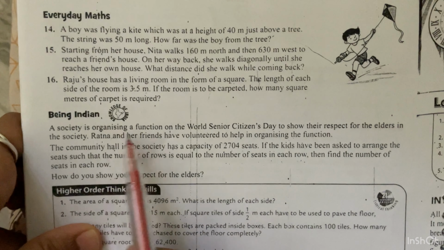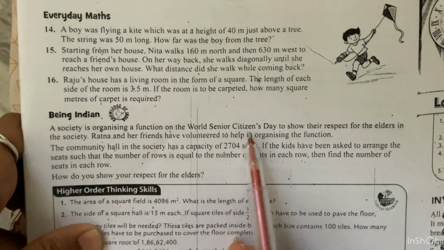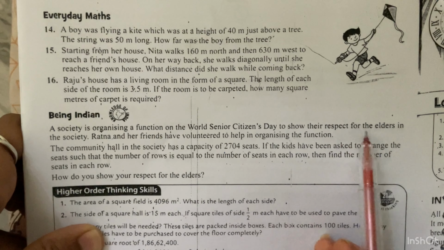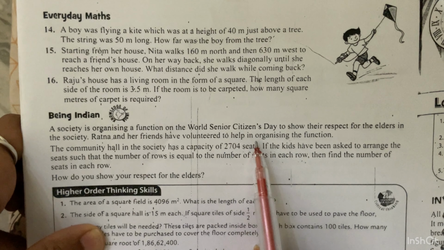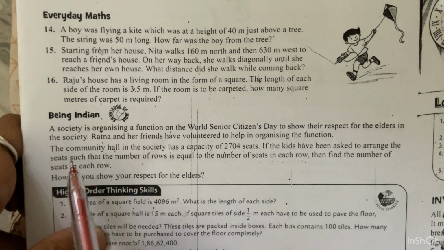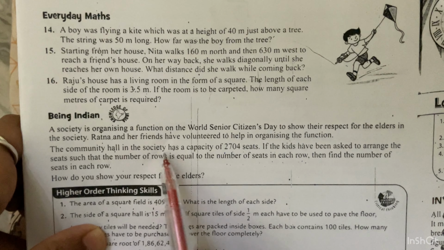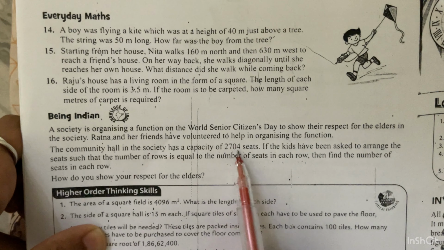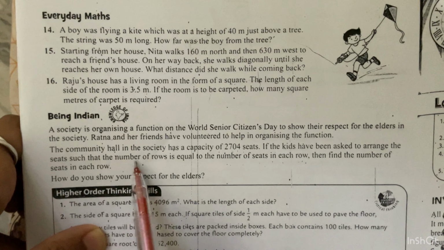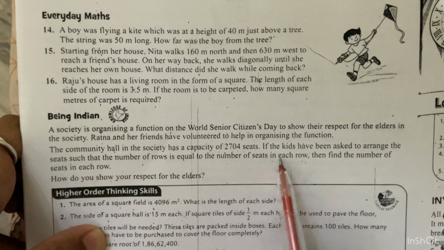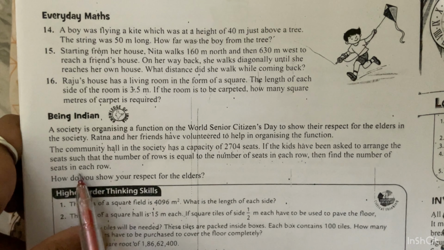A society is organizing a function on World Senior Citizens Day to show their respect for the elders in the society. Ratna and her friends have volunteered to help in organizing the function. Now the community hall in the society has a capacity of 2704 seats. If the kids have been asked to arrange the seats such that the number of rows is equal to the number of seats in each row, then find the number of seats in each row.